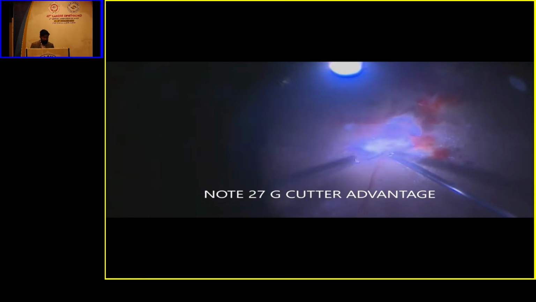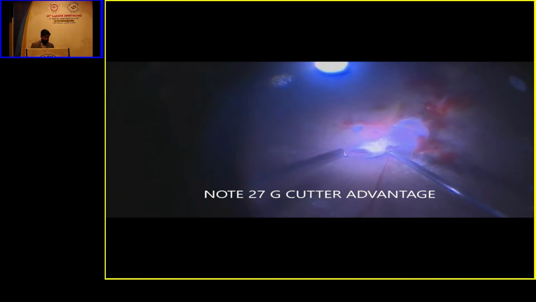You have to assess step by step. Now careful dissection has been taking place.